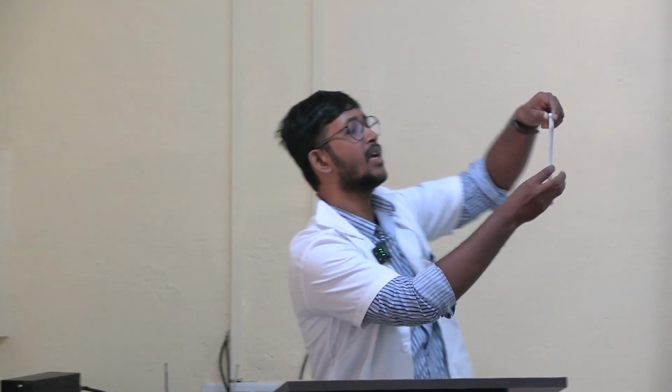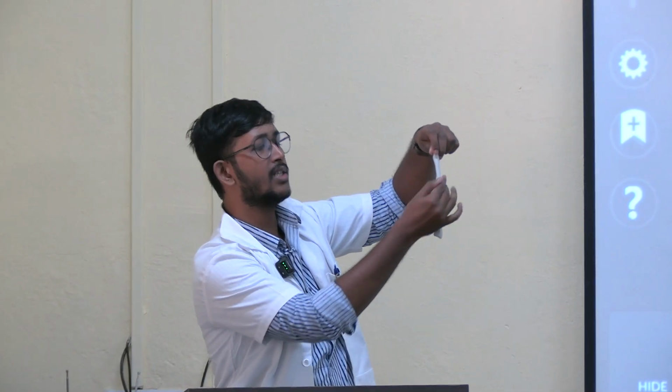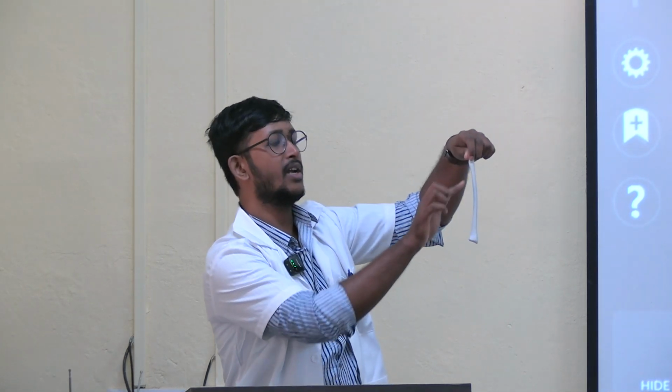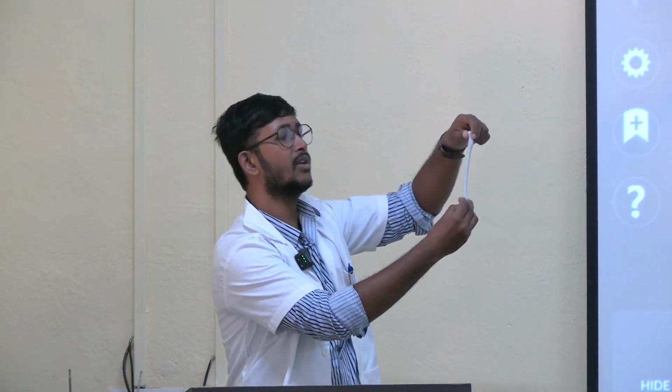Anterior border, behind it the posterior border. Now this is the surface in between them. This is facing laterally. So this is the lateral surface between anterior and posterior borders. And the interosseous border, and behind there is the posterior border. In between it is the posterior surface.